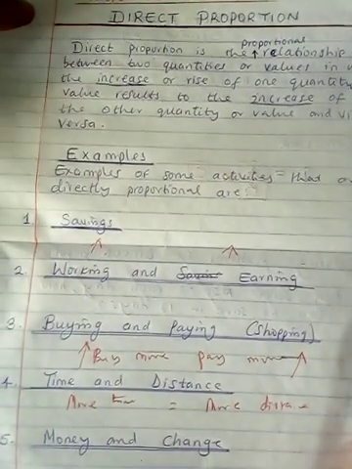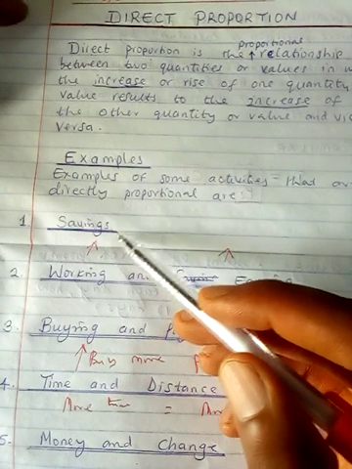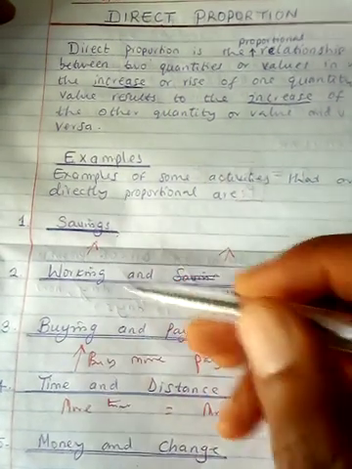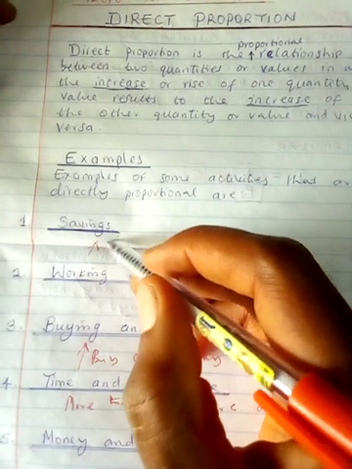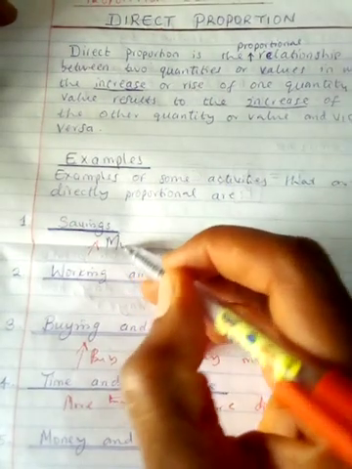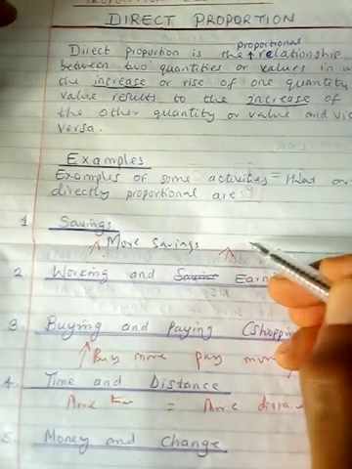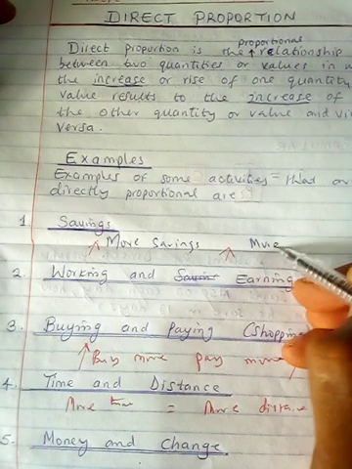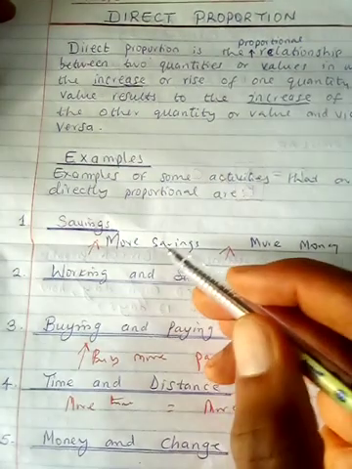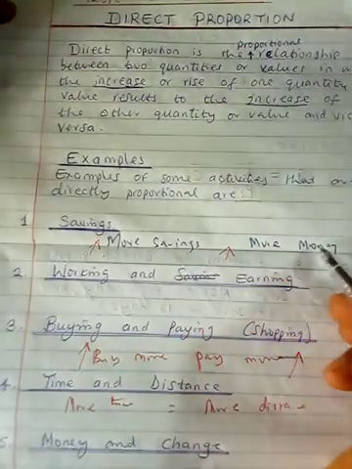Number one, one of the places we can easily find direct proportion is in savings. How does that happen? You know that the more money you save, the more money you have. So more savings, more money. So when you save more, you have more money, and when you save less, you also have less money.